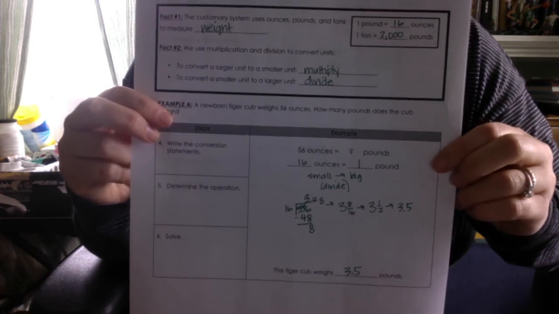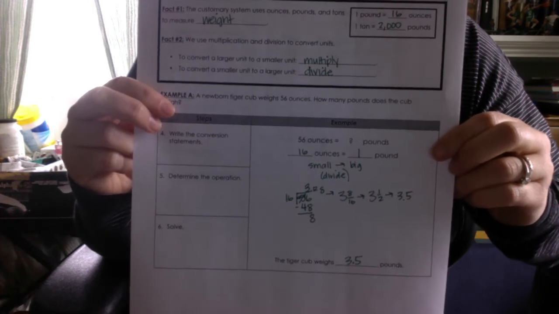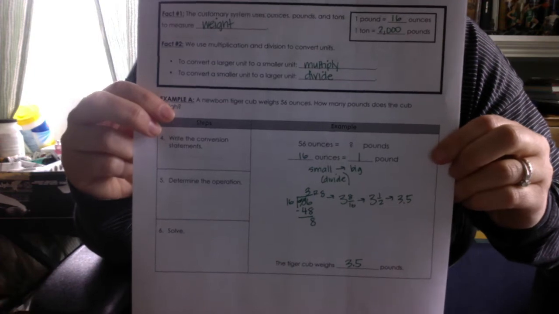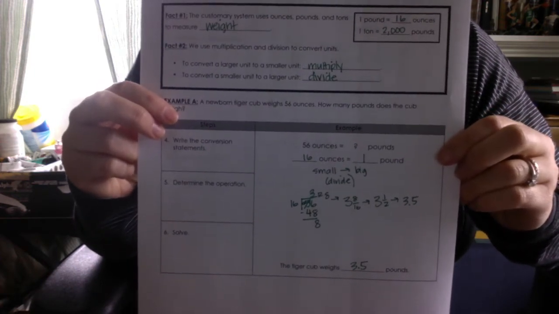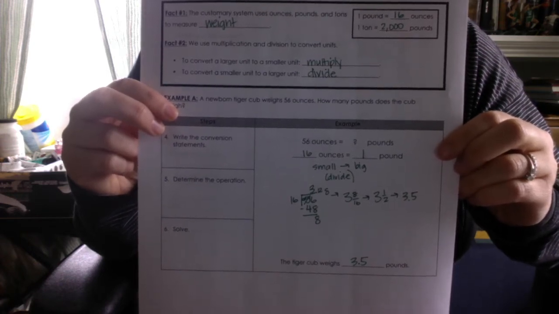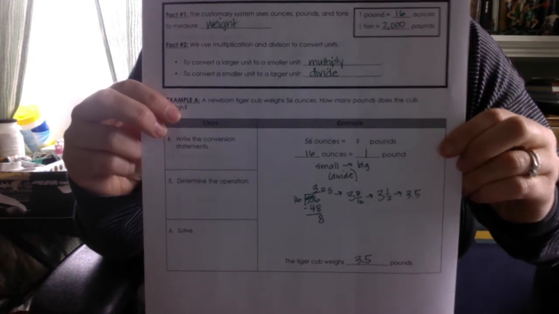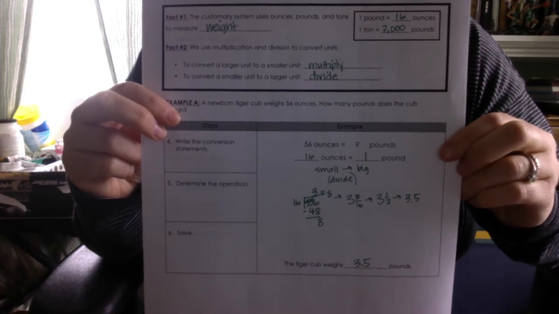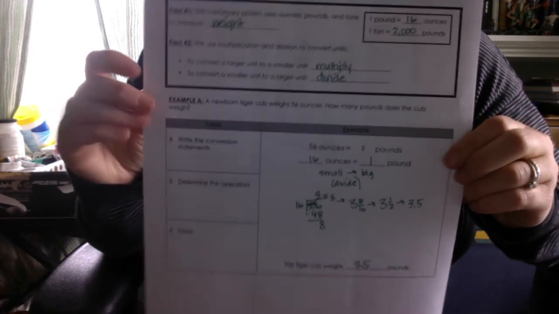So 56 divided by 16 is going to give you 3 whole pounds and 8 leftover ounces. So what you can do is either call it 3 pounds, 8 ounces, or you can turn it into a fraction like I did. So 3 and 8/16, because the remainder can become the numerator. So 3 and 8/16, which is also equal to 3 and 1/2, which I then converted to a decimal, 3.5. So any one of those ways of showing the answer is fine.